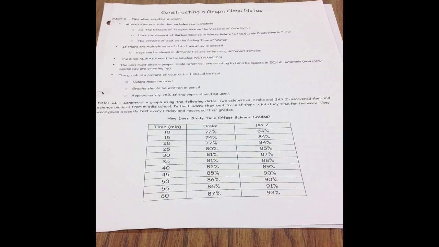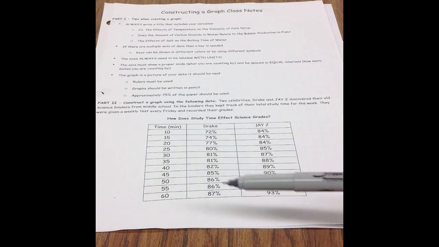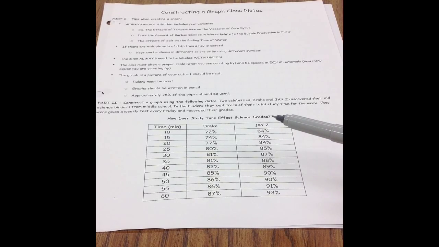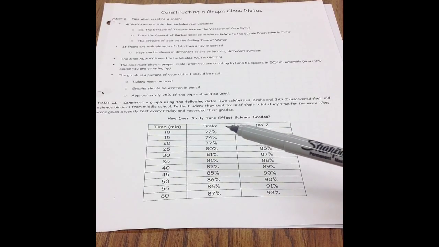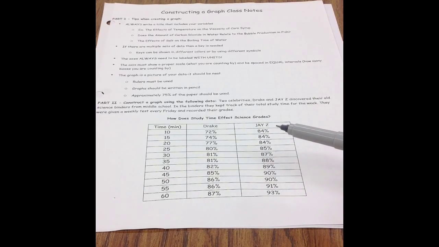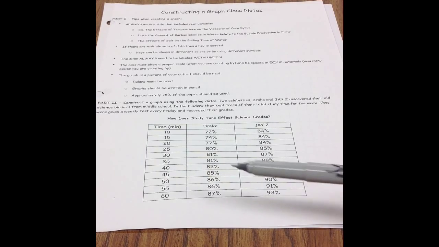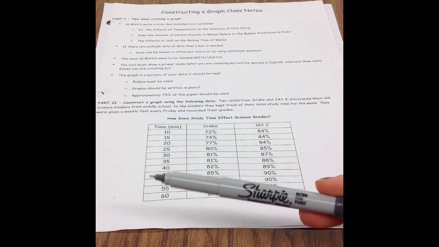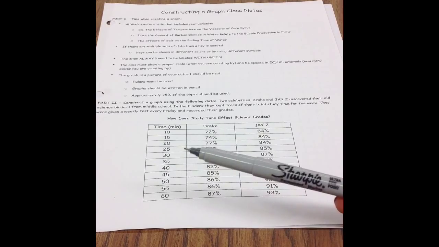If you take a look, you should have two sheets of paper. You should have one that has your set of data, okay? And the question that we're going to be asking ourselves today is, how does study time affect one's science grades? So you can see that we've got two sets of data from two different people, and we're looking at it over the period of study time that they have.